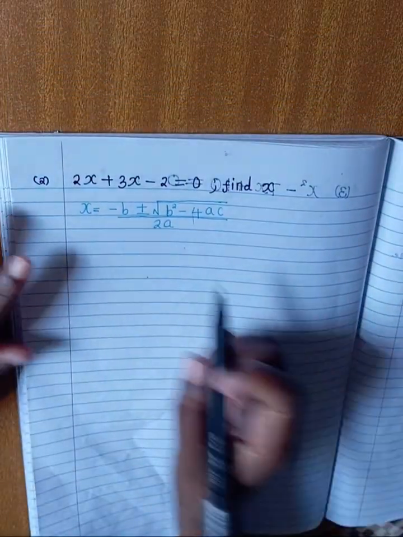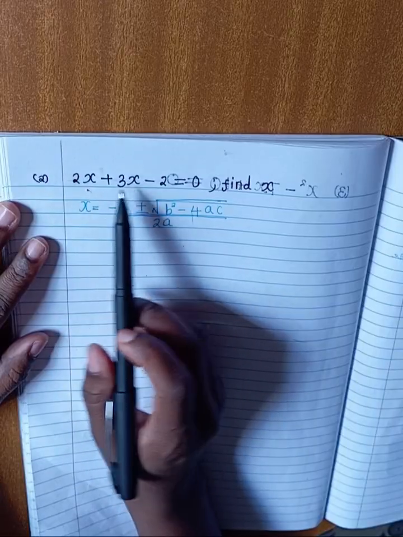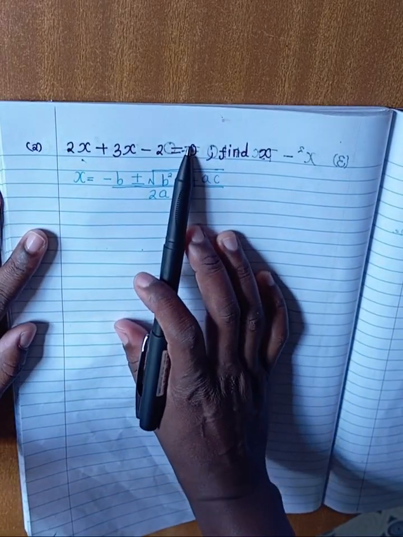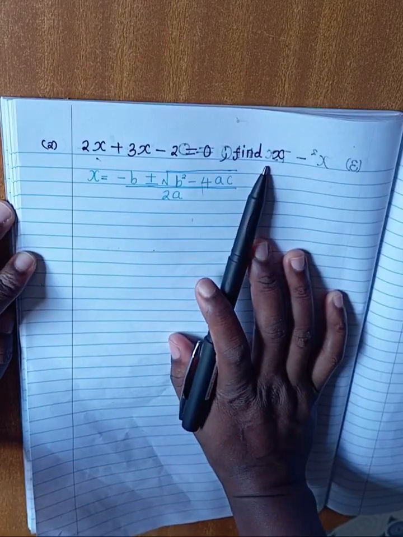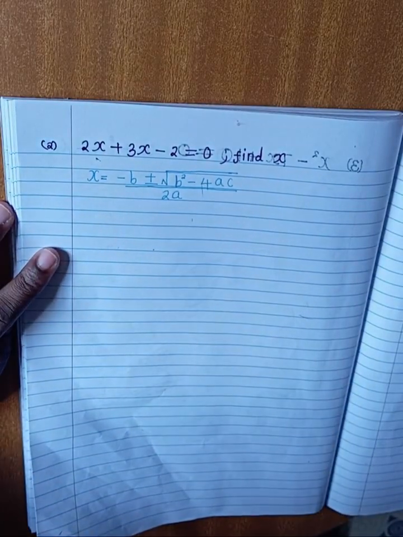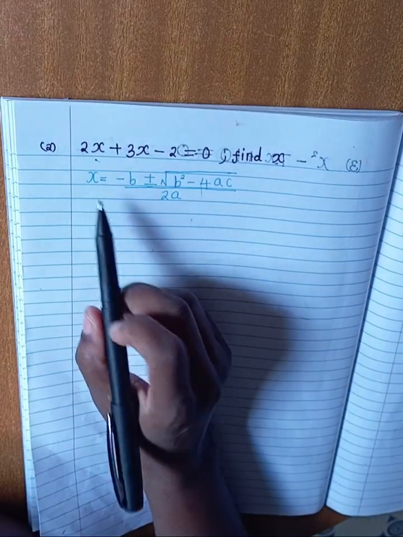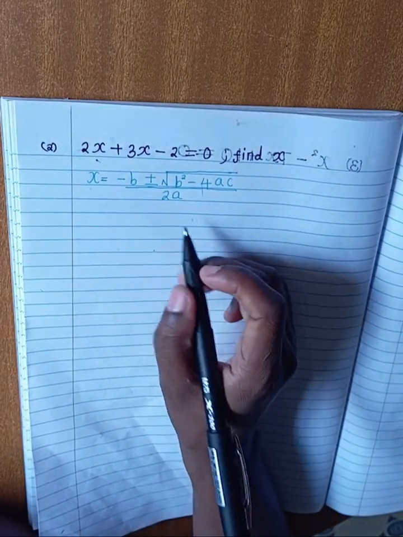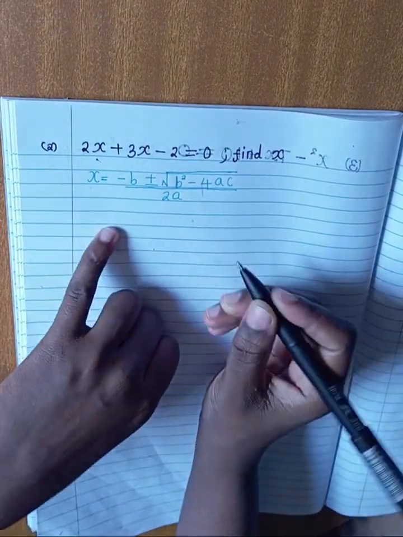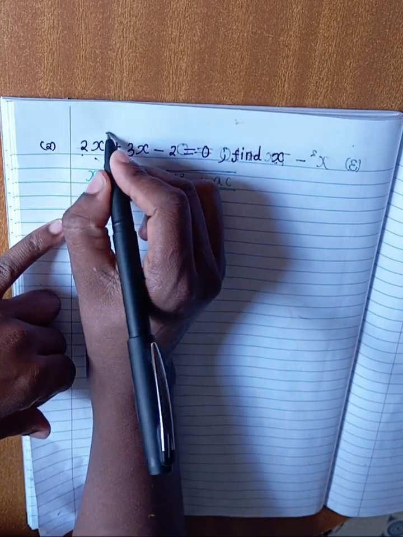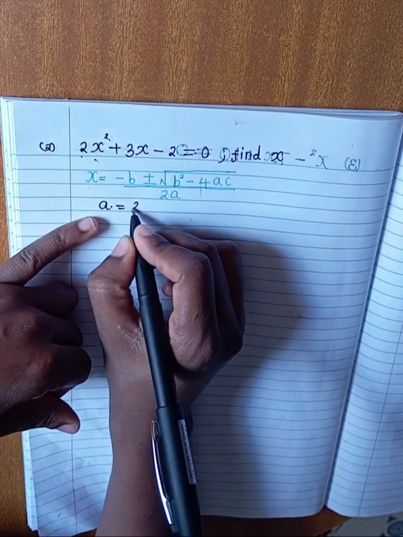And on the next example, it is 2x squared plus 3x minus 2 is equal to 0. You find the value of x using the quadratic formula. This is the quadratic formula. On your question, you have to write the formula for you not to forget anything. So from there, we shall say a is the coefficient of x squared, which is 2.